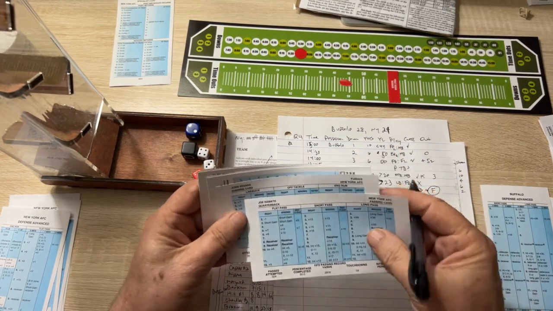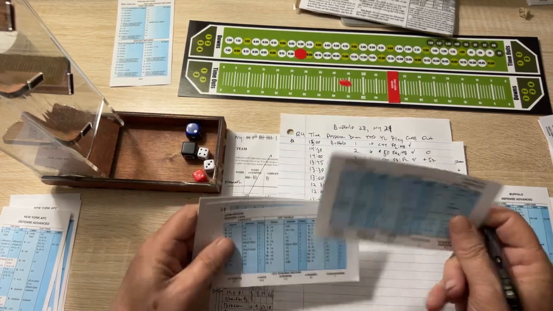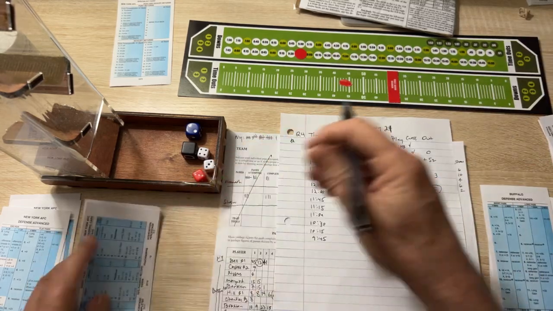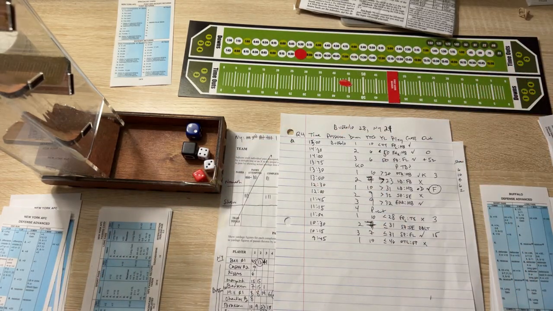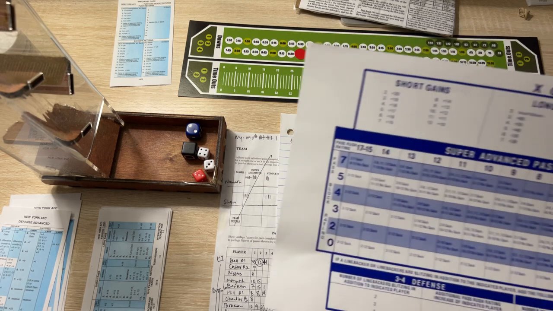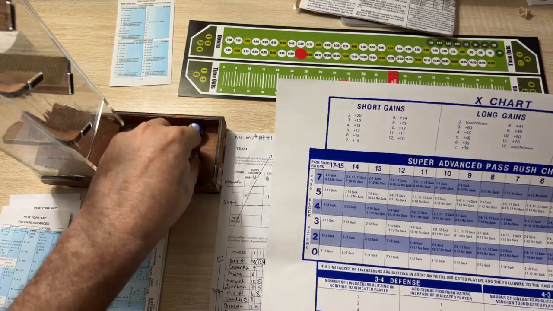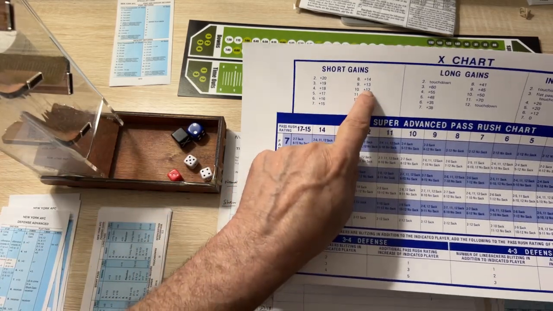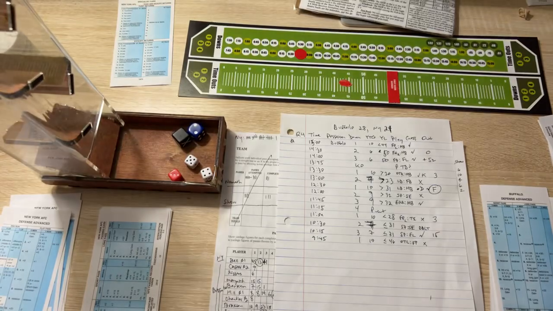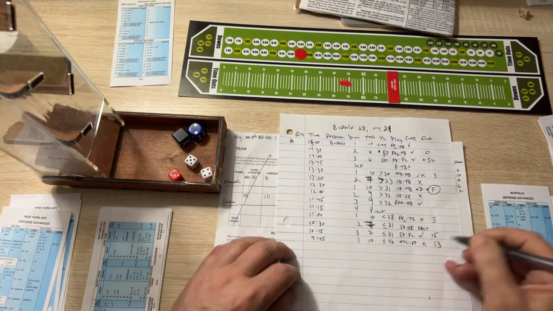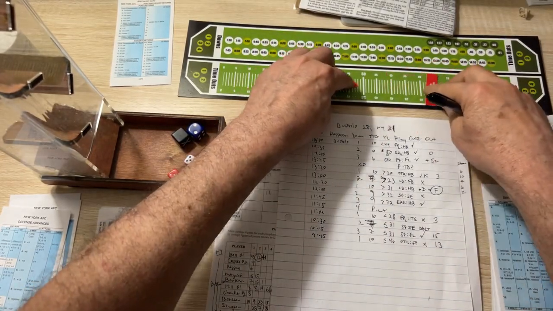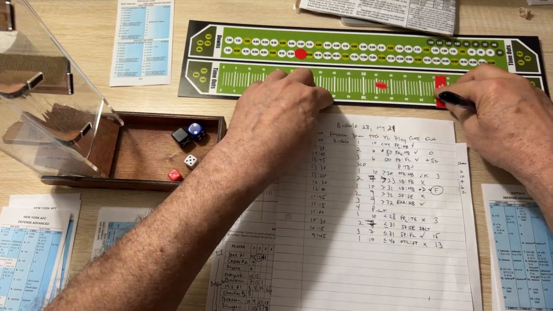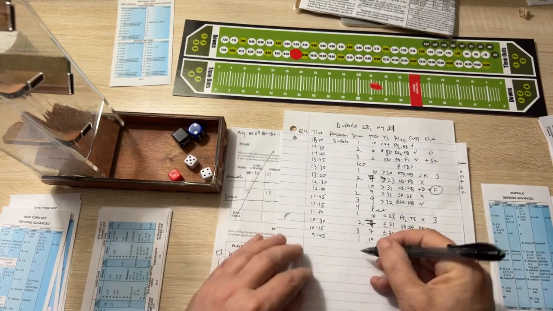This might be nice for Riggins. Short gain. Oh, wait a minute. That was off tackle. Yeah, short gain. You know, they call it a short gain. It's not such a short gain. Here's the chart. That's going to be a 9. It's going to be a 13-yard run by Riggins. And that's some nice offense to the Bills 41 for another first down.